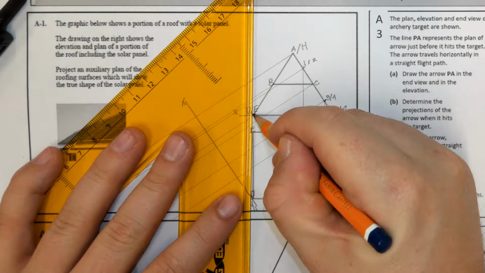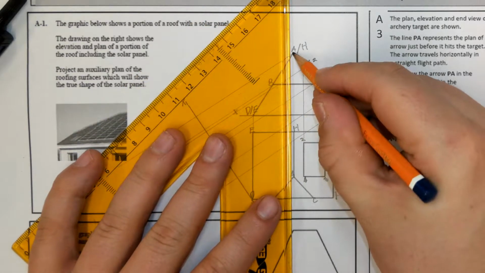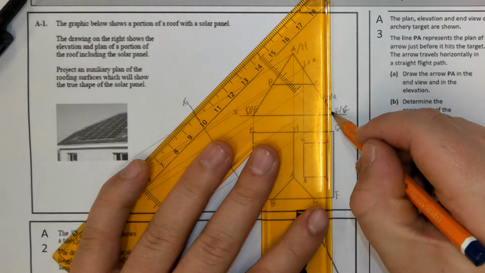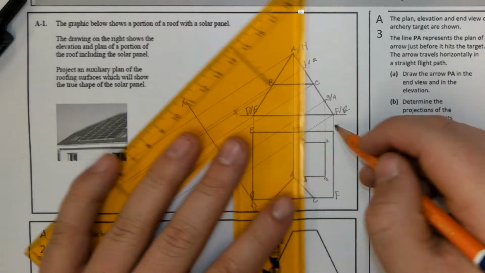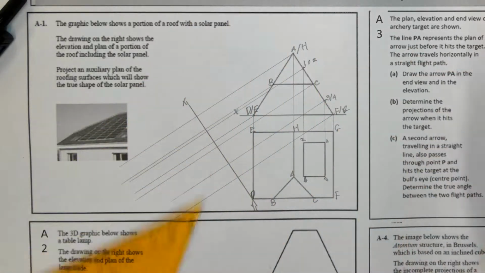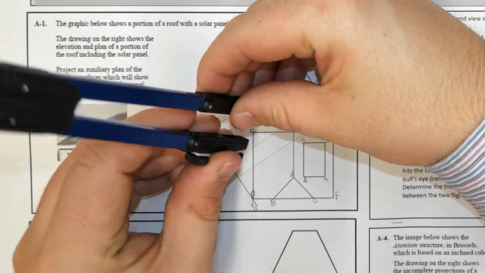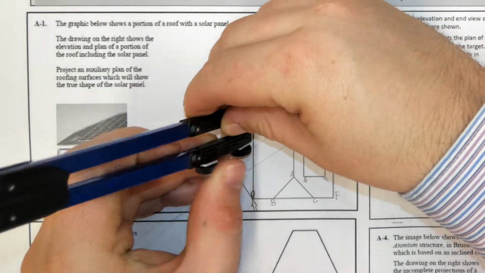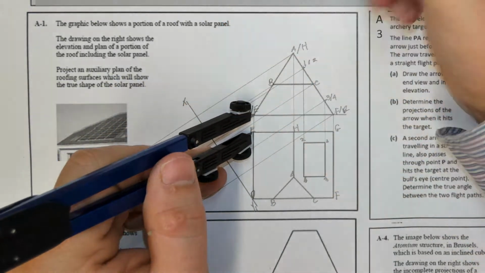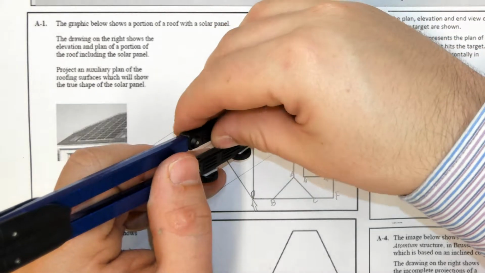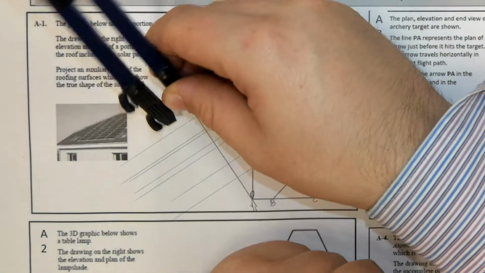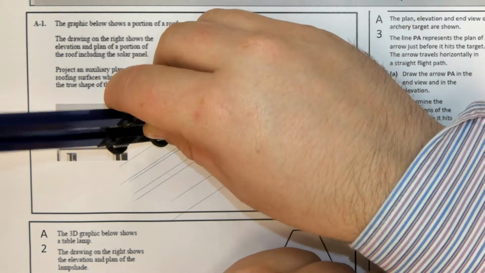So I'm going to be clever now with how I do this. E, H, and G have the same distance from the XY line. So I'm going to set my compass to the XY line down to E, lift my compass, and mark it in here.